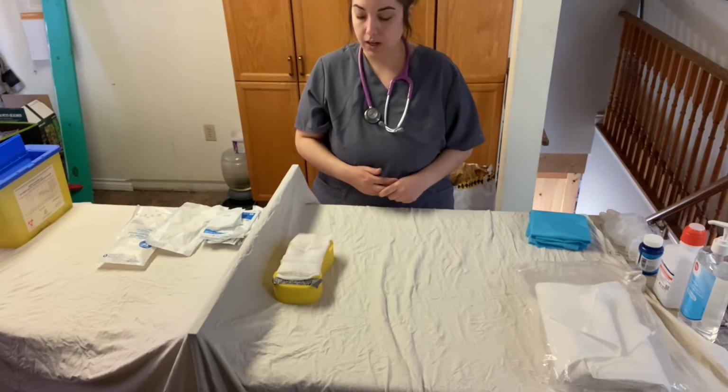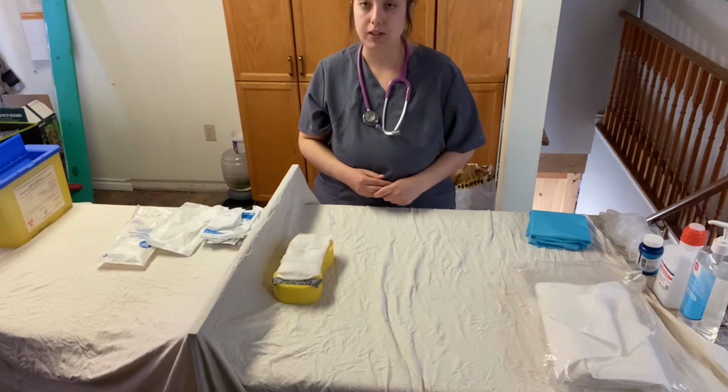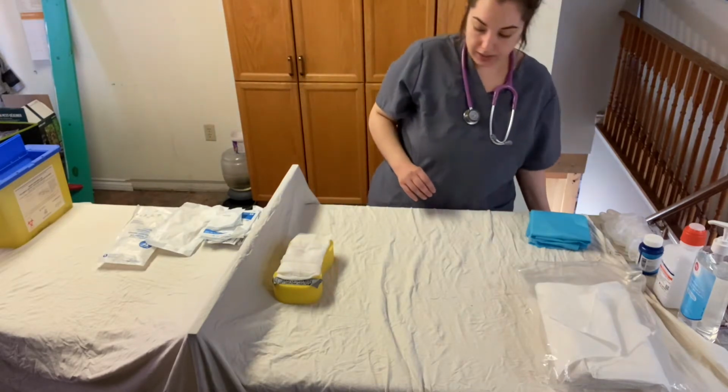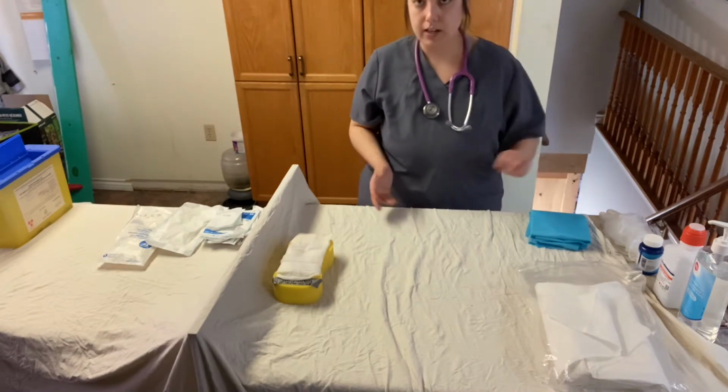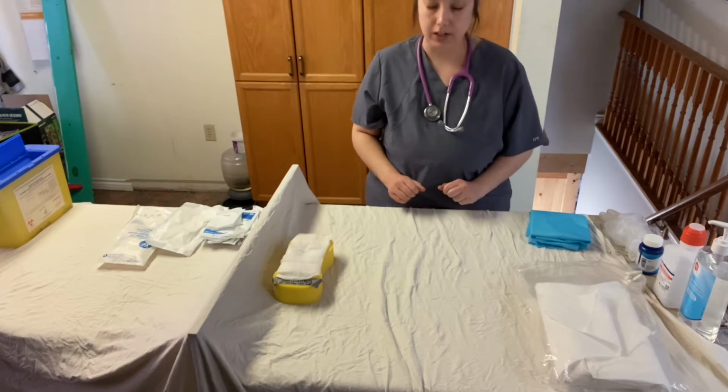And Robert, would it be okay if I performed an abdominal wound dressing change on you today? Perfect. The patient has verbalized consent. I'm just going to adjust the bed height here, and I'm going to verbalize the bed is at the correct height. My workstation is at the correct height.